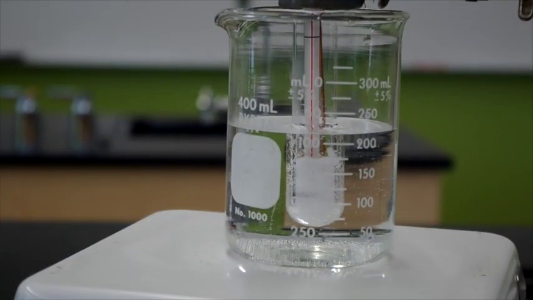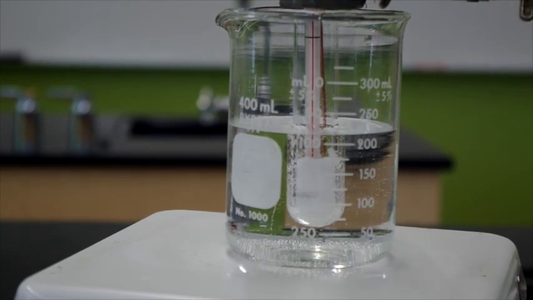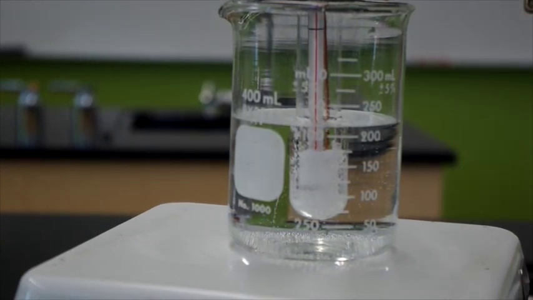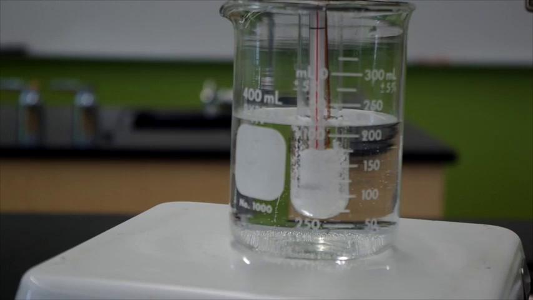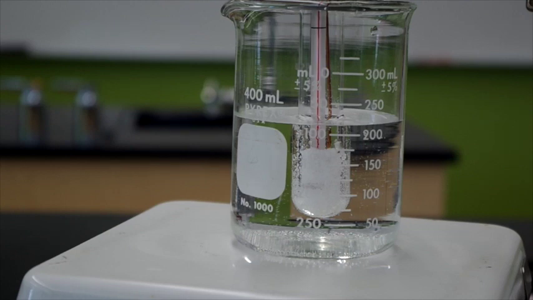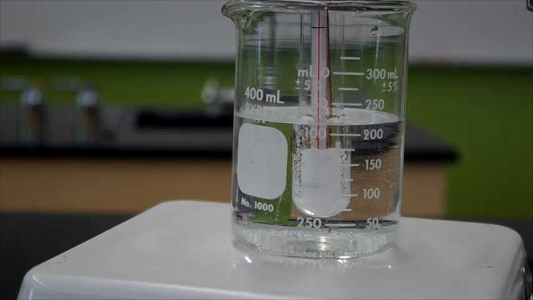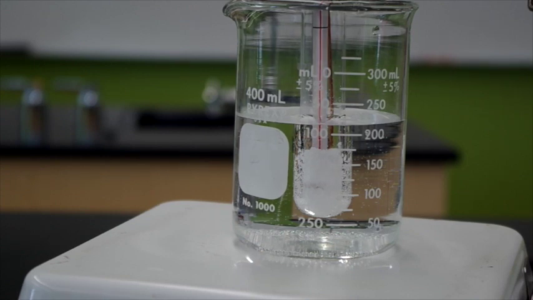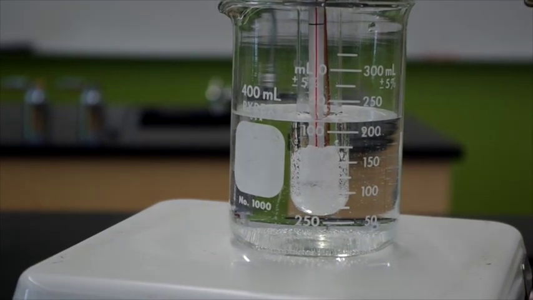And we are waiting for this stuff to melt, so maybe just stay focused on that. Interesting. Is that as close as it goes? Yes. Okay.